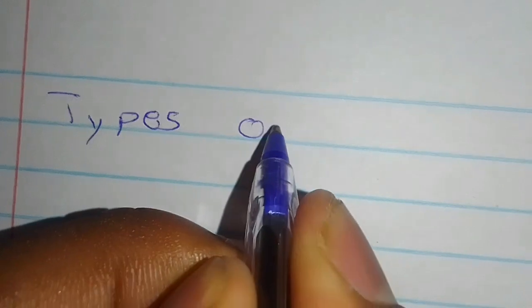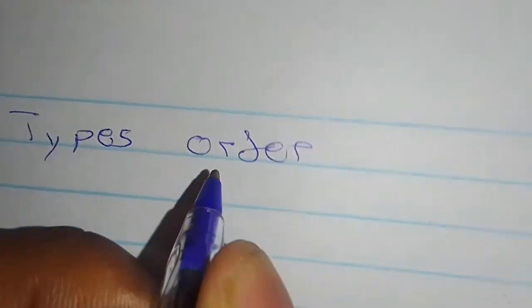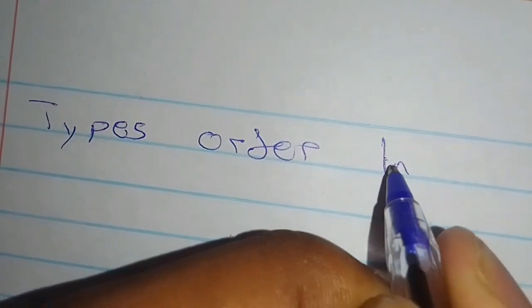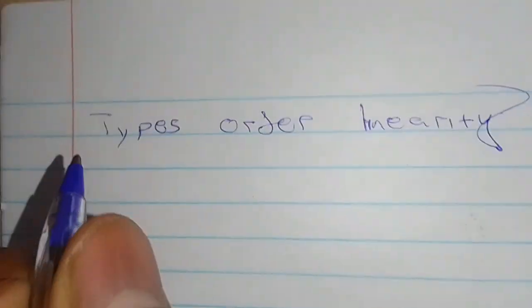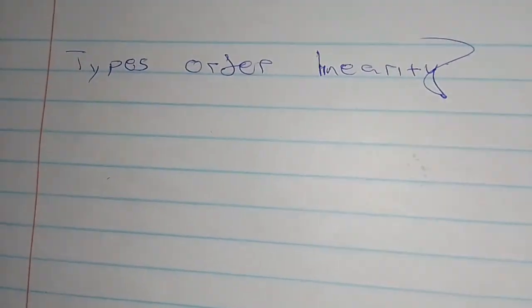Okay, so let's look at some differential equations, and basically what you have to familiarize yourself with is that we can classify differential equations according to types and according to order, and then we can also classify them according to linearity. So that's three ways we can classify our differential equations.